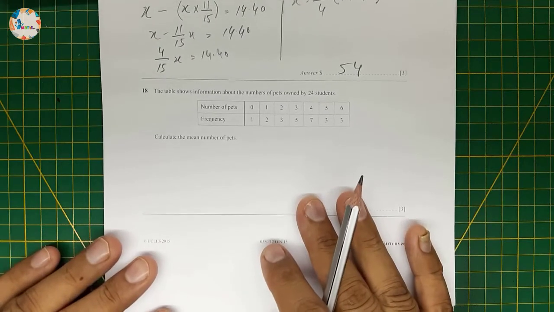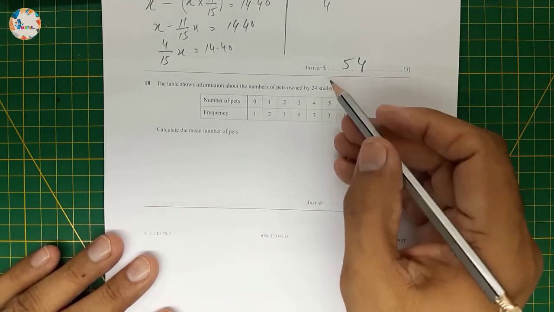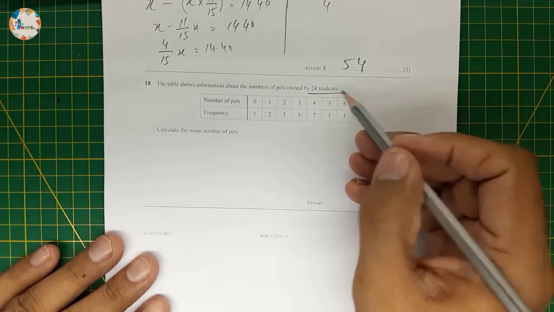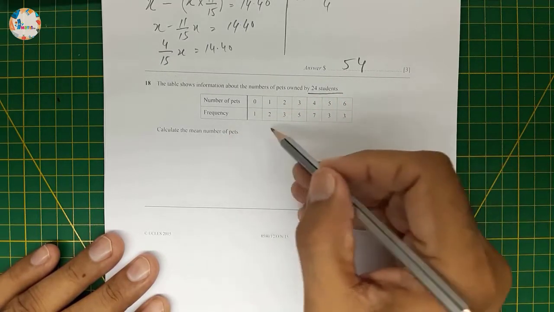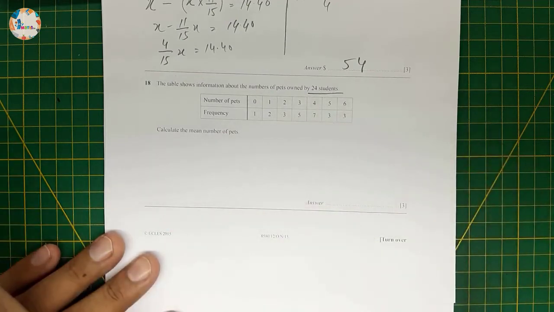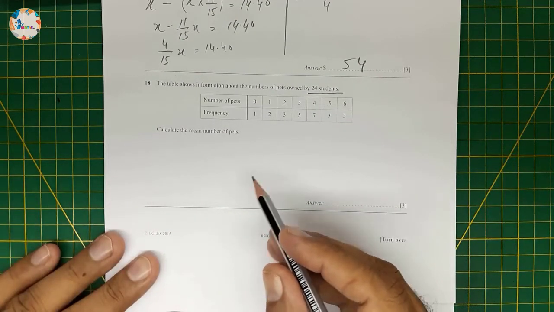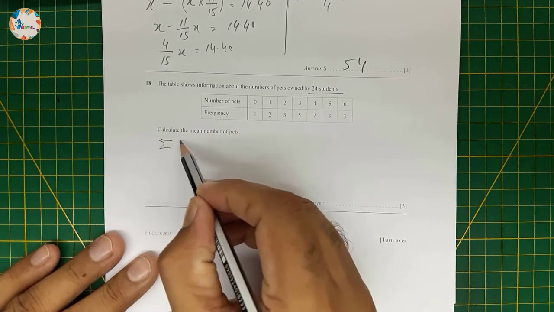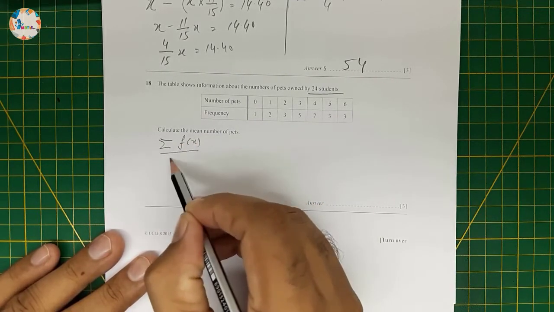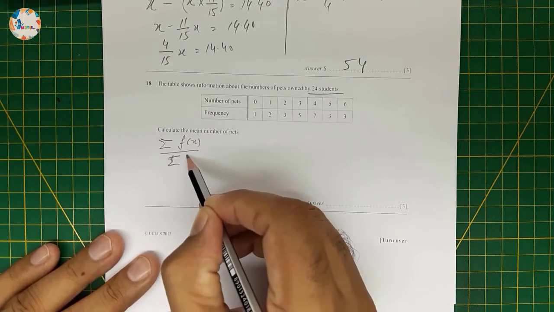Question number 18. The table shows information about the numbers of pets owned by 24 students. We have to calculate the mean number of pets from the number of pets and frequency, and we know the mean is sigma fx divided by sigma f.